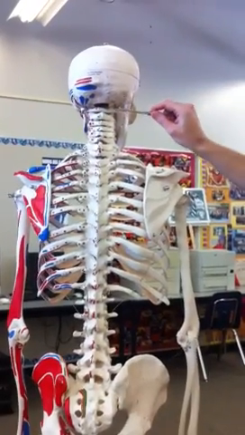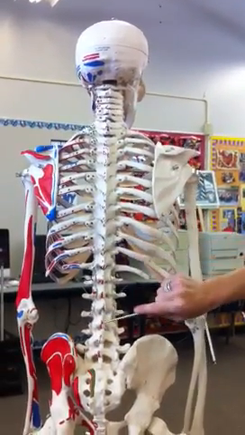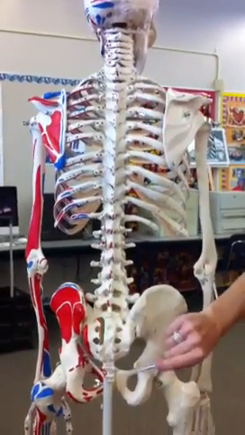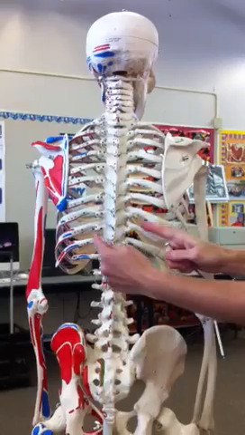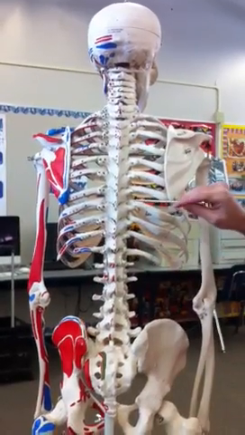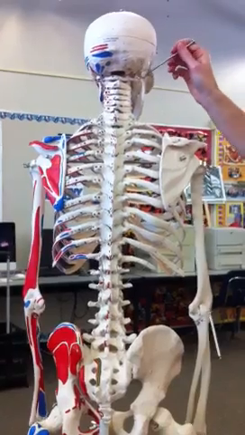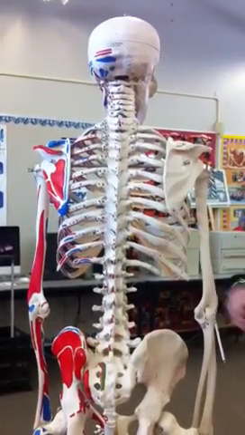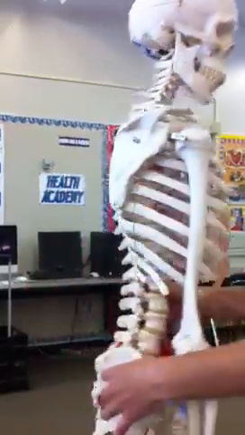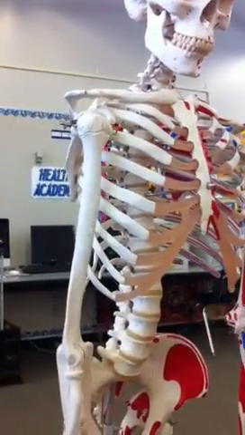For the vertebra, we have 7 cervical vertebrae, 12 thoracic, 5 lumbar. This is our sacrum and our coccyx. Each of the vertebrae have a spinous process, transverse process, articular process and fossa where they articulate with one another. The cervical vertebrae have transverse foramen, and then each of them also have a vertebral foramen. This here is the body of each vertebra.